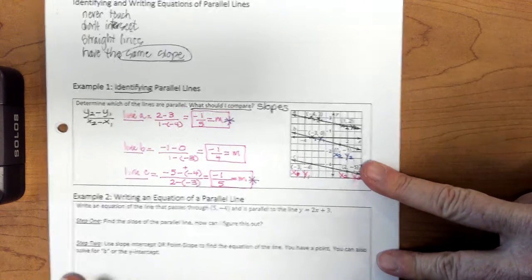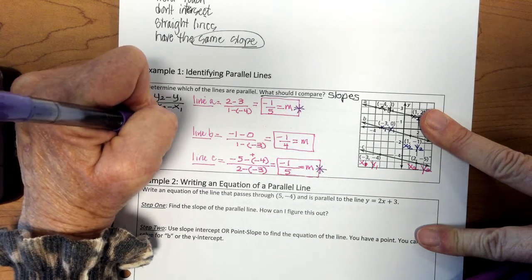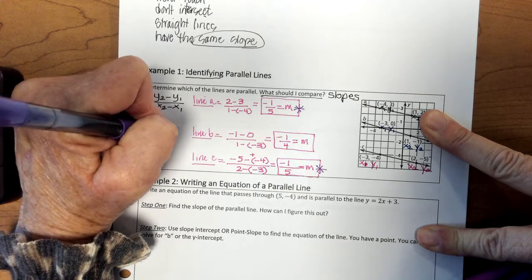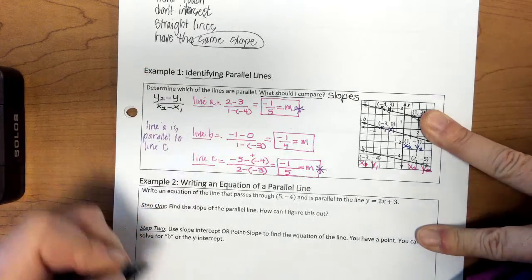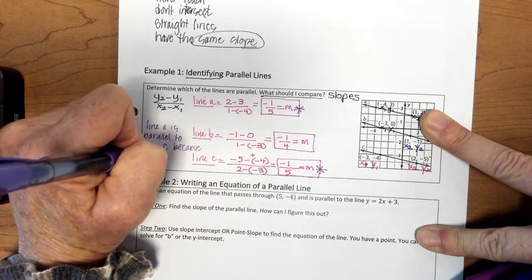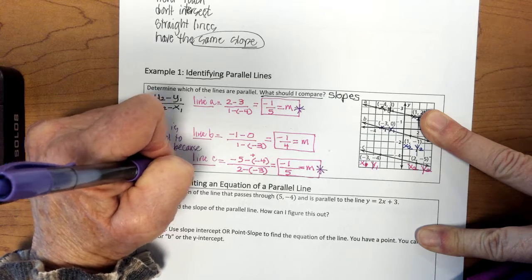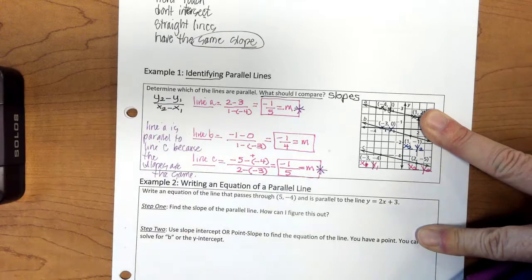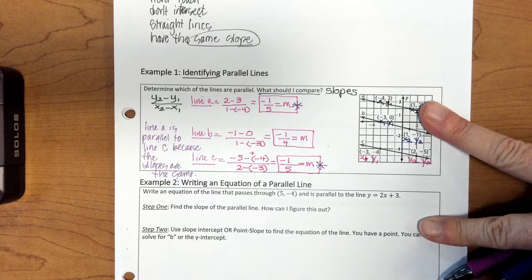Therefore, I can say that line A is parallel to line C because the slopes are the same. So that's important to explain why I know. Well, I know it because the slopes are the same.